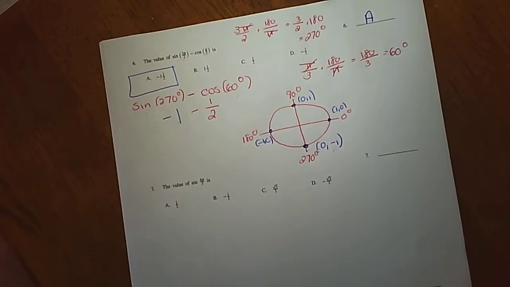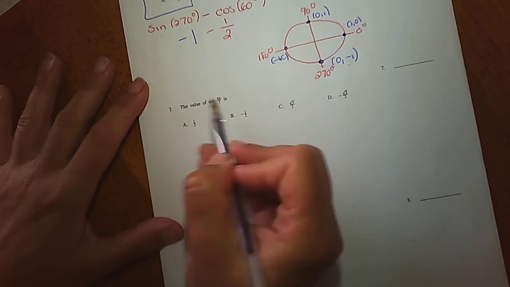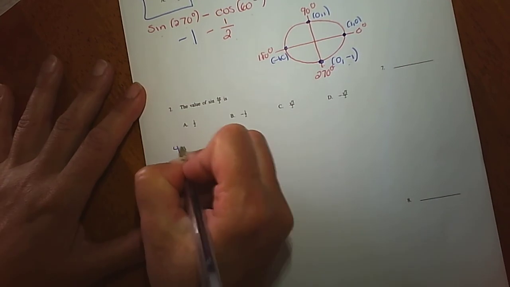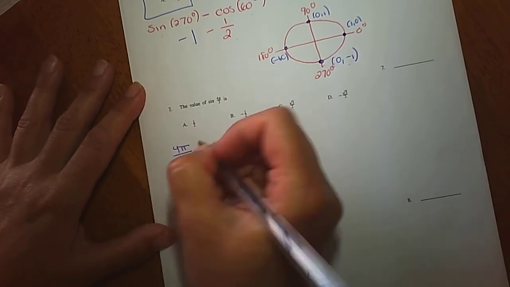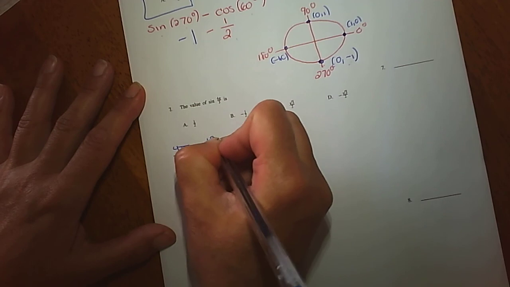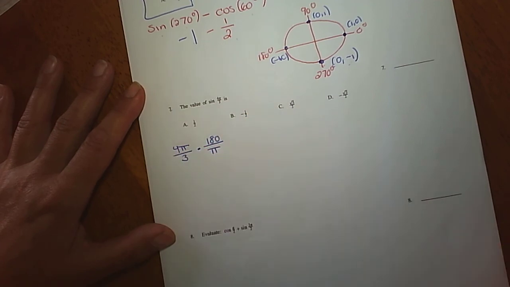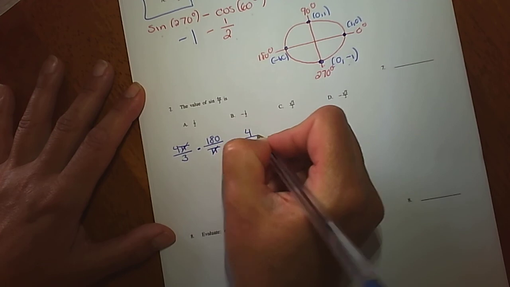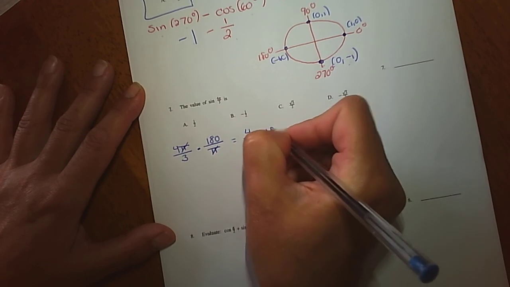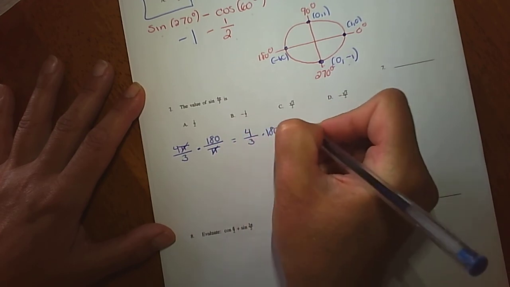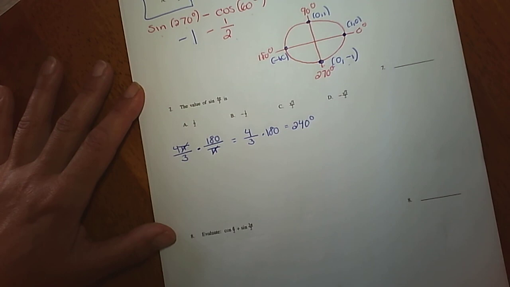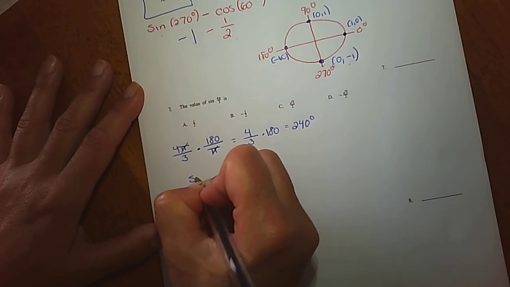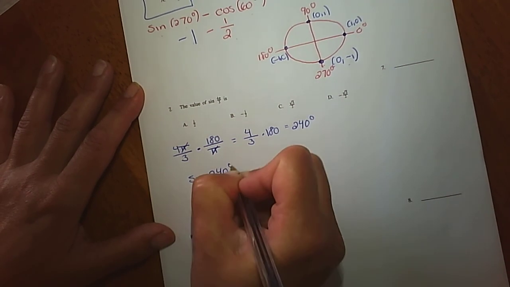All right, number 7. First thing I have to do is convert 4 pi over 3 into degrees. So to do that, I'm going to multiply by 180 over pi. The pi's cancel. So if I do 4/3 times 180, you put that in your calculator, you're going to get 240 degrees. So this question really wants me to do sine 240.